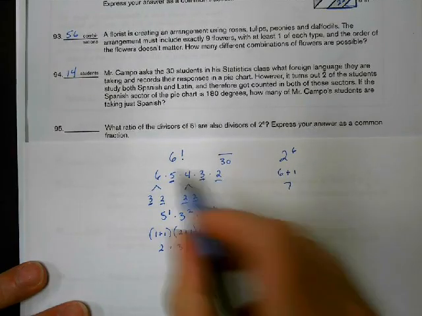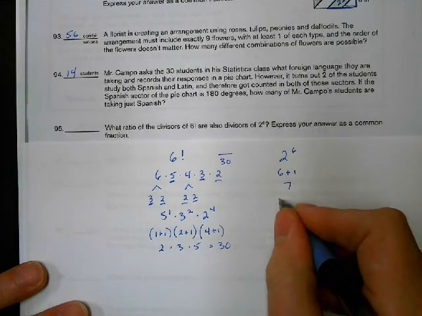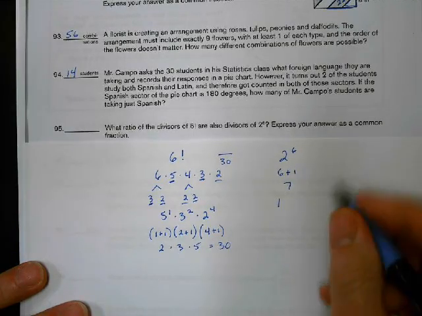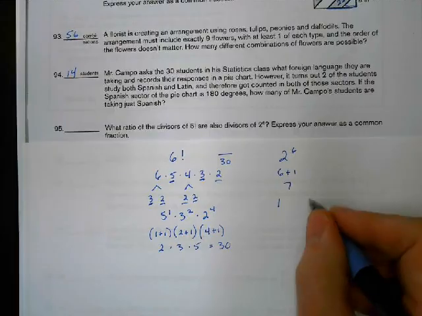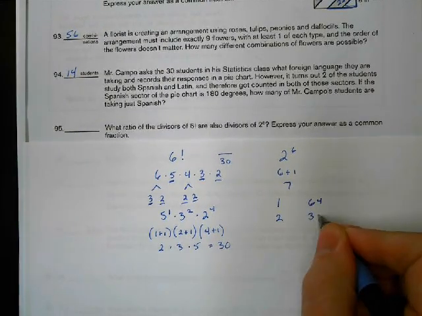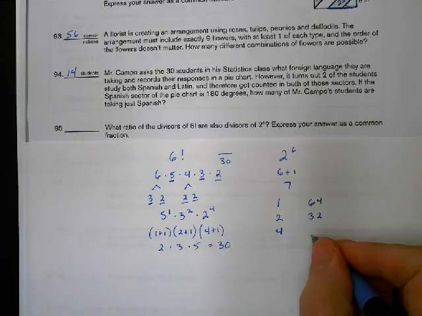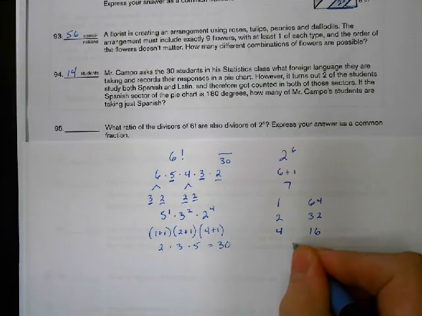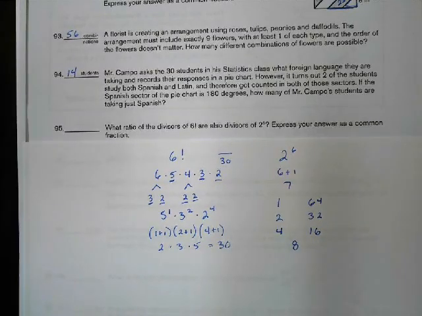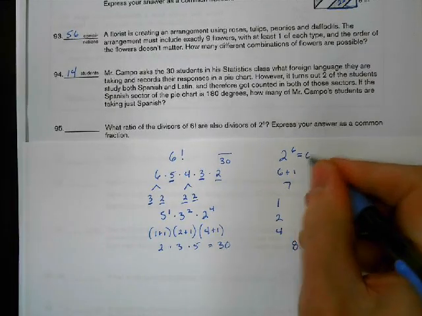All right, so we would do 1 and 2 to the 6th, which would be 64. 2 and 32. 4, I'm only doing powers of 2 here. 4 and 16. And then 8 is our last divisor because 8 times 8 makes 64. All right, so which one of these will go into this number?